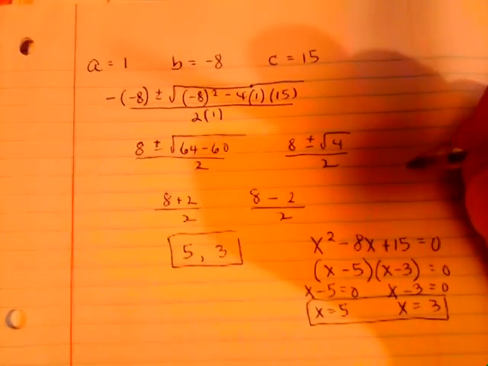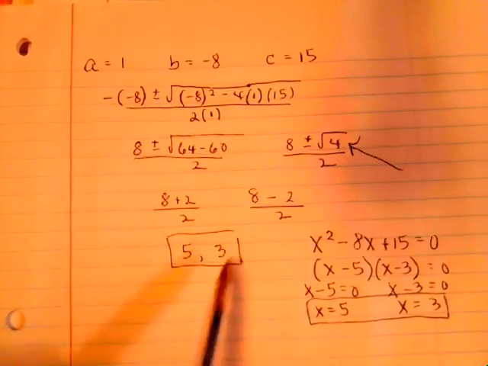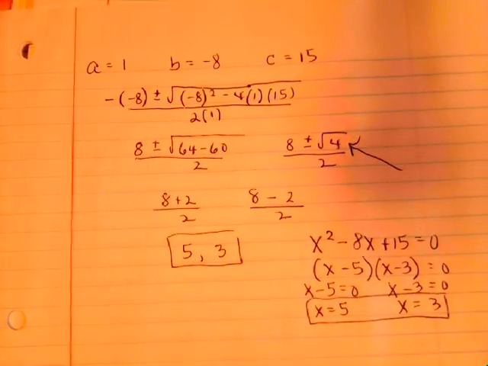I want you to make one little note. I want you to notice that we had a 4 under that square root symbol, and that we were able to factor this.